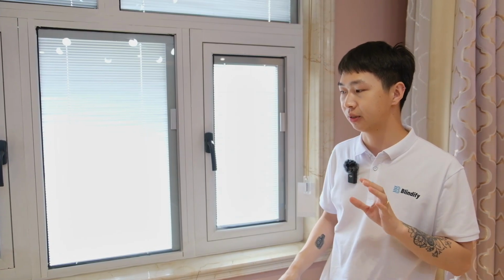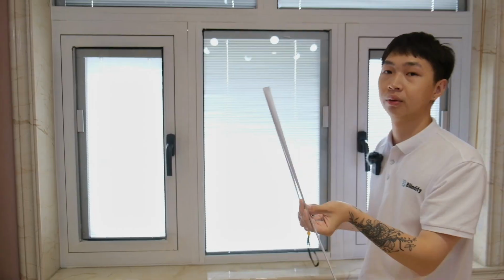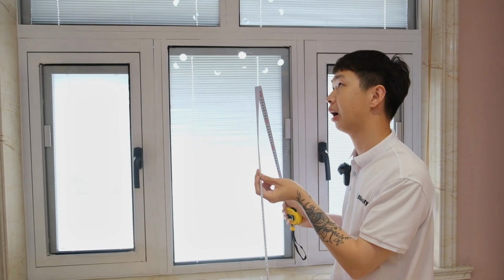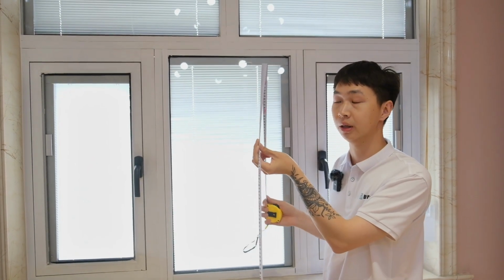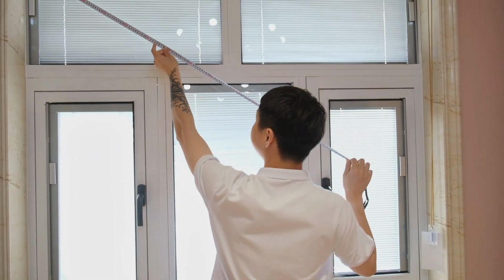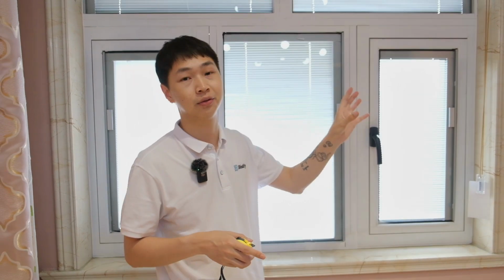Then the most important number is the width. We recommend you measure on the top, because that's where you're going to install the blinds. This window has 162, but if you make a blind exactly 162, it's not going to fit in the window frame. Usually we advise our customers to deduct at least 0.5 centimeter to 1 centimeter, so your blind is going to fit in the frame perfectly fine. So then we're done. We've done the general process.